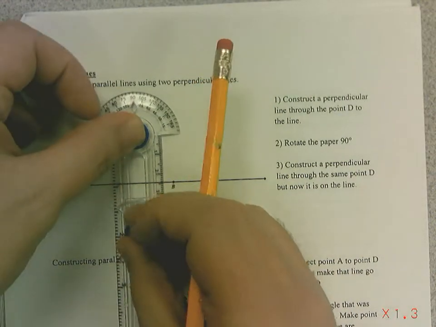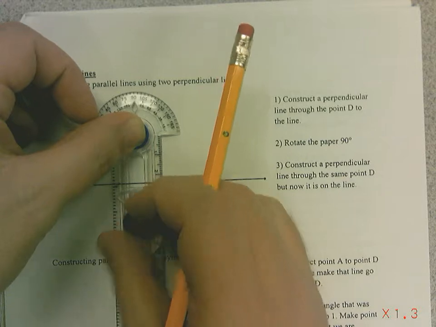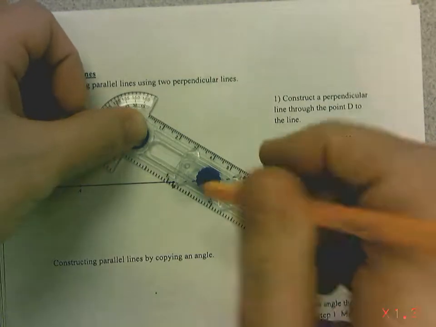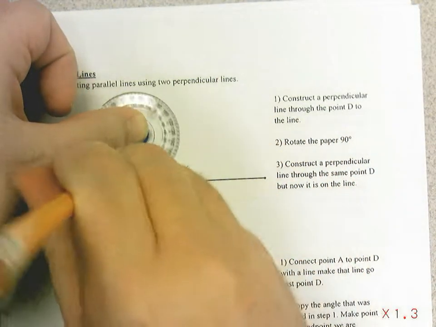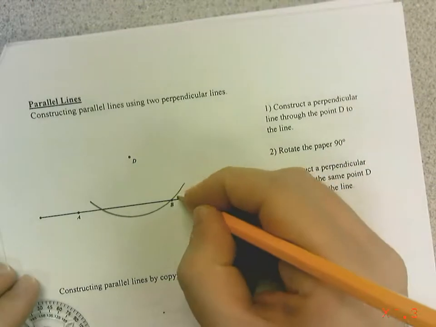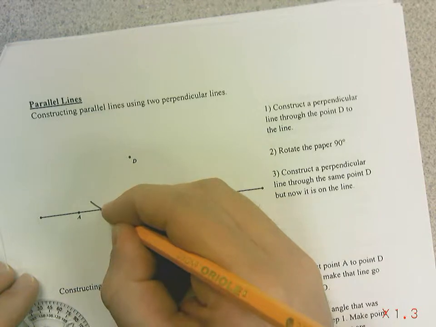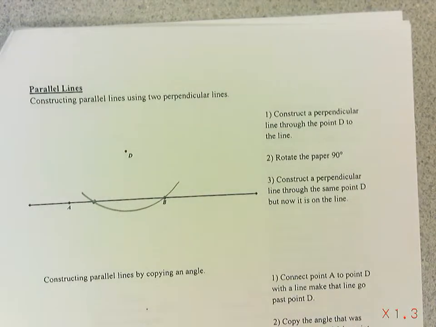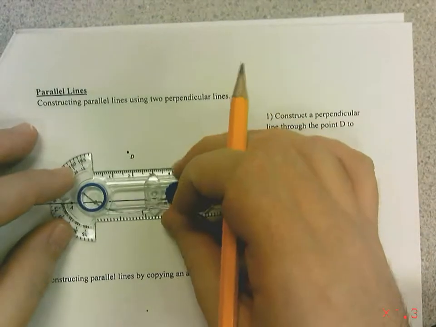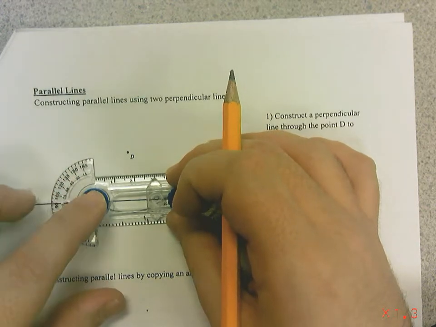So I'm going to put the bullseye on the point, move the slide just below the line and draw an arc that intersects the line at 2 points. Okay, so it's intersecting right there at B and then this point right here. Now, to draw the perpendicular line, I just bisect between those 2 points.